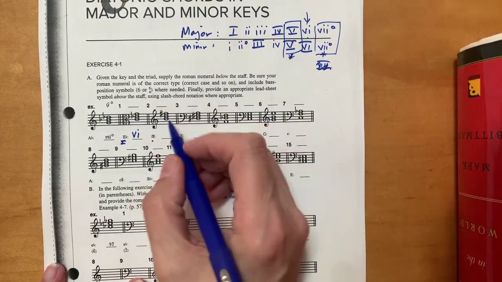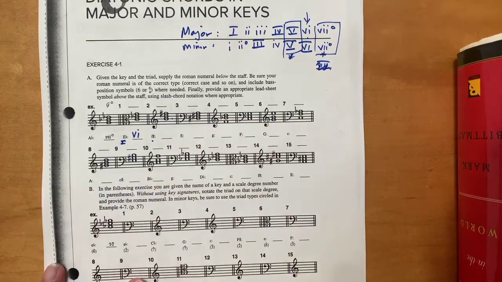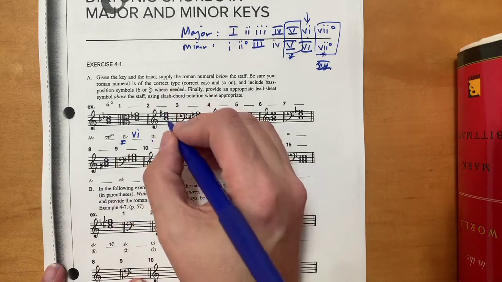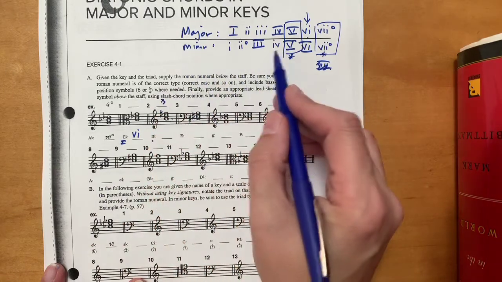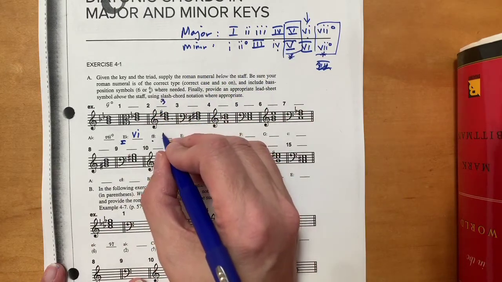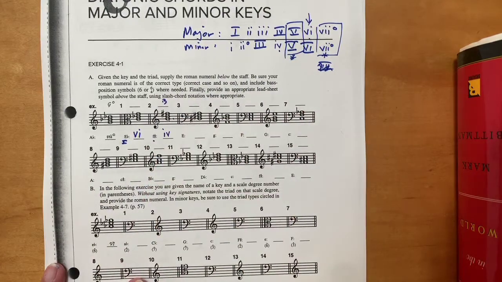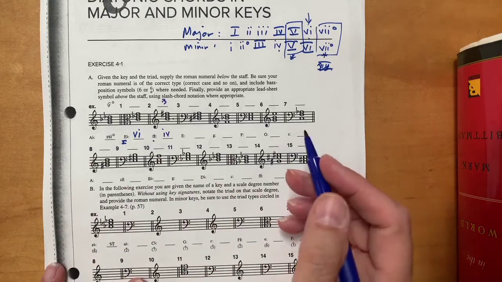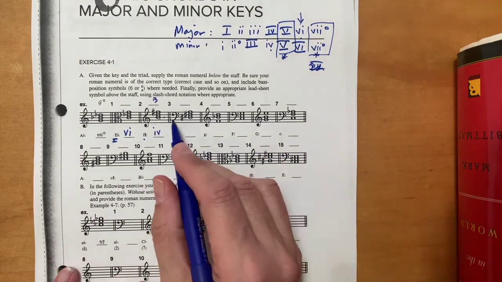F sharp, the root of this chord is B. So F, G, A, B, this is a 4 chord. In a minor key, the 4 chord is minor. You could also look at B, D, F sharp and see it's a minor 3rd and a perfect 5th. Let's try number 3.